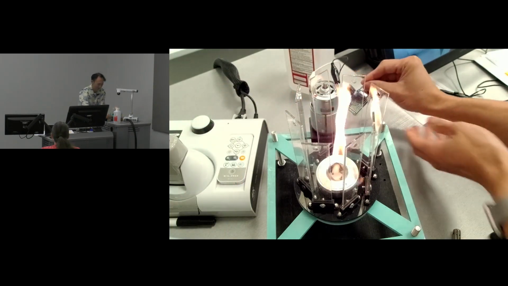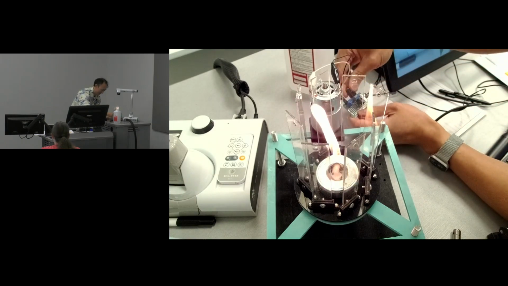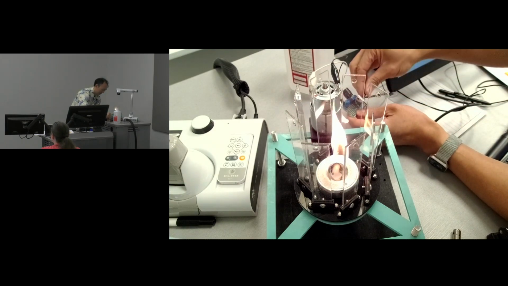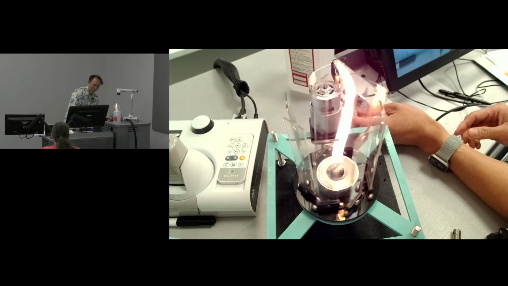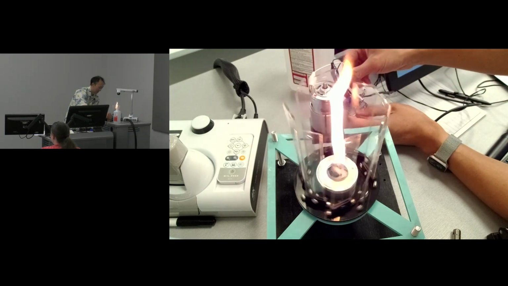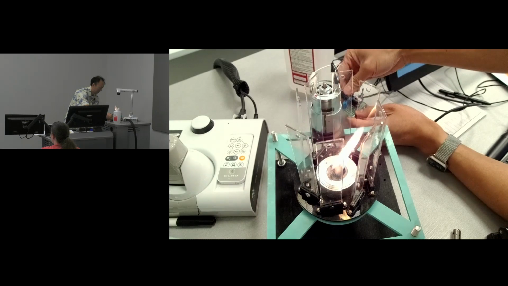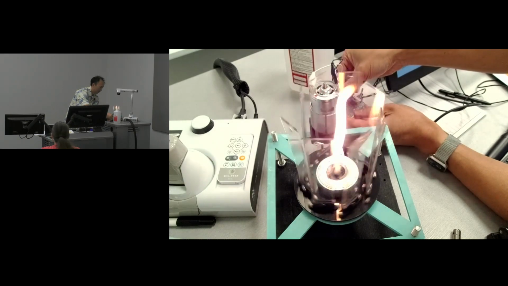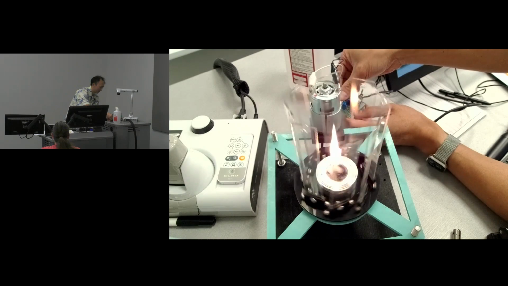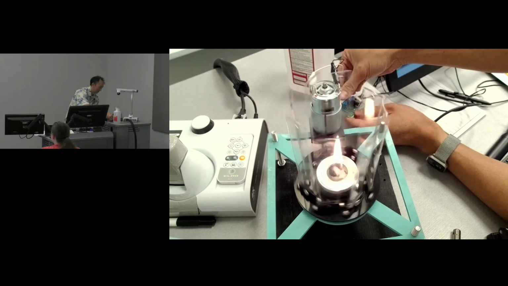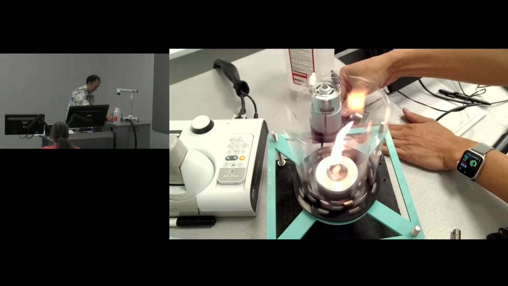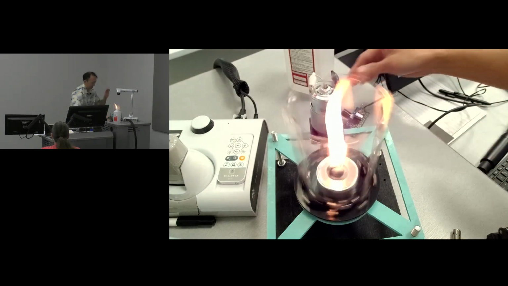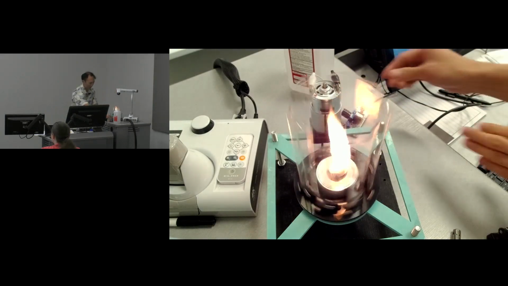Did I just break it? Oh, you see how I got it taller? Oh, yeah. But if I go too fast, it's going to basically make the flame go out. So it does get taller.